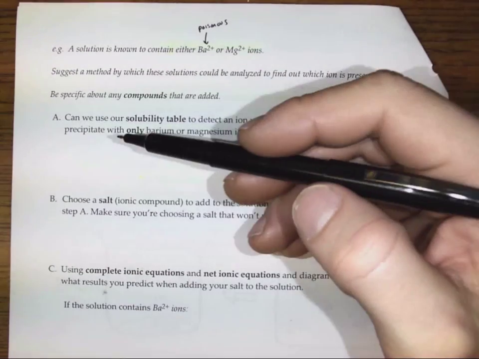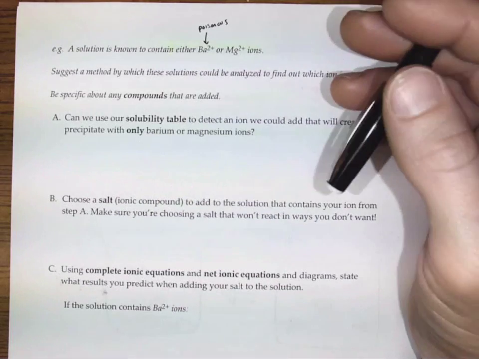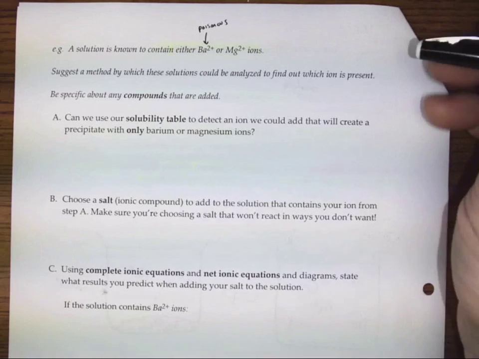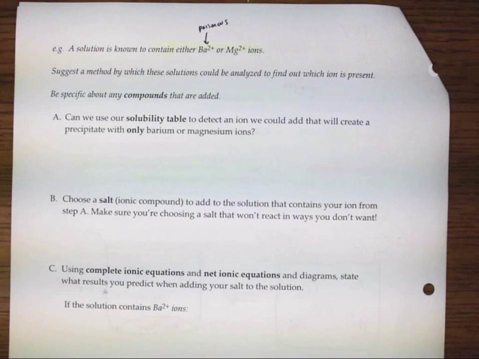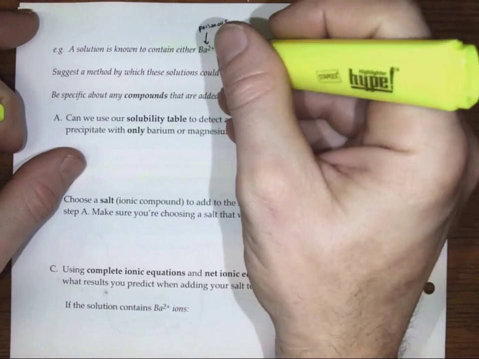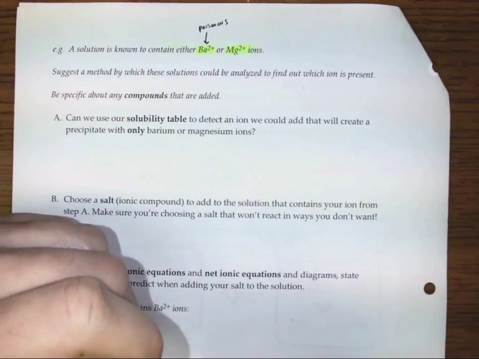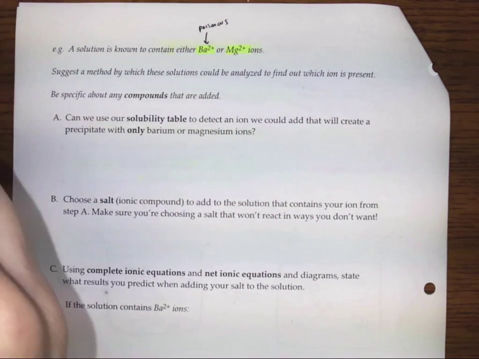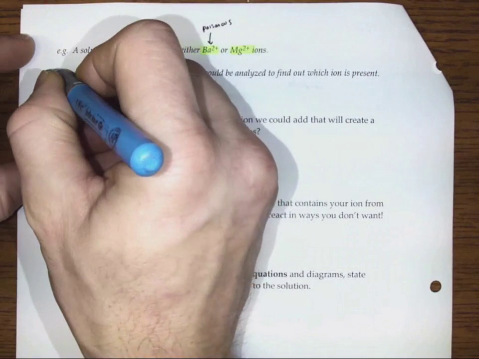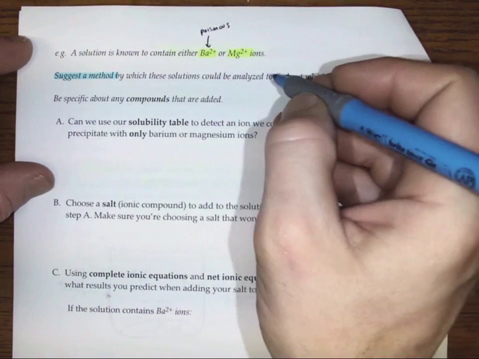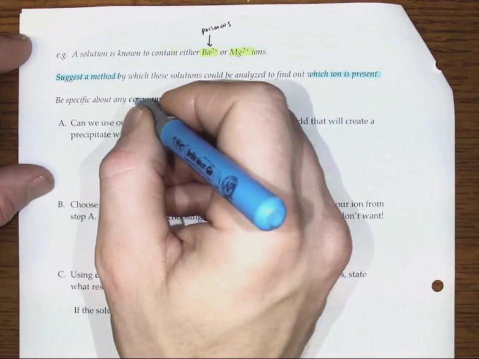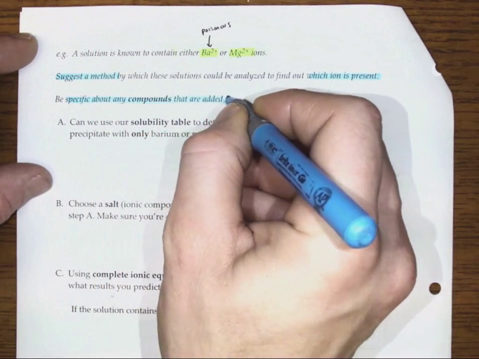Okay, so again, we've tried to break this into some manageable steps for us. I'm going to highlight some key ideas about the question before we move on. So the question either has barium ions or magnesium ions. And we're going to suggest a method by which these solutions can be analyzed to find out which ion is present. And we're going to be specific about any compounds that are added.